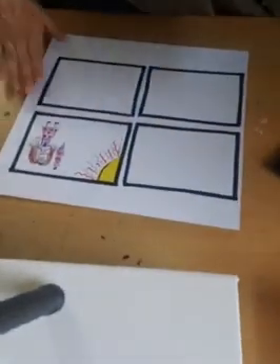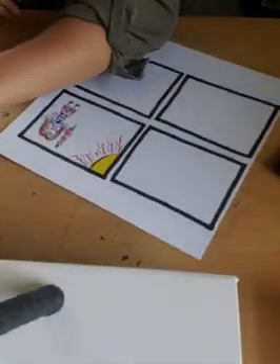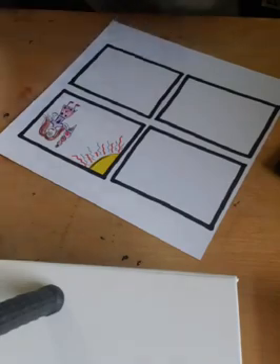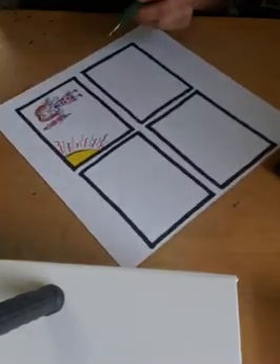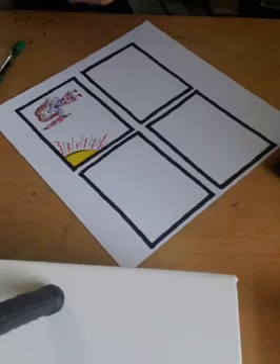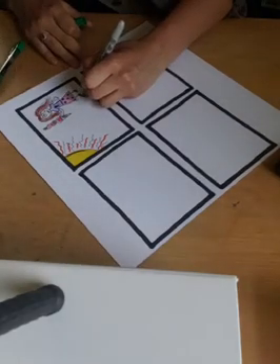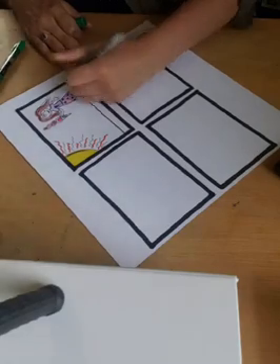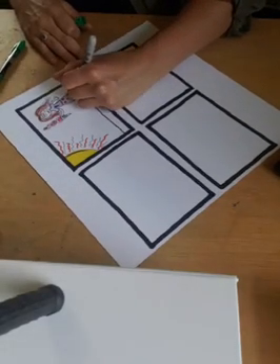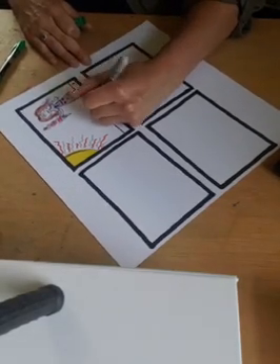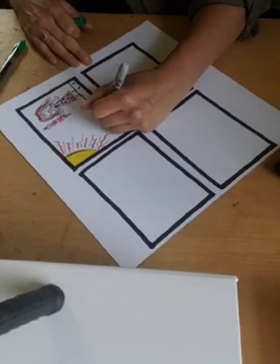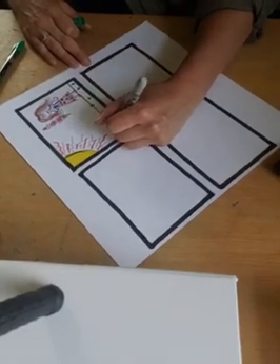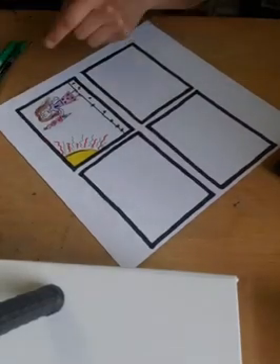So let me think here. I need to finish drawing the ground. Let's just say she's in the park. She's walking on the grass. My little blades of grass, you guys.